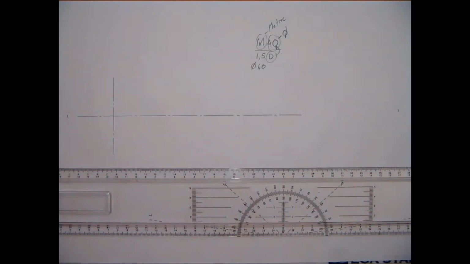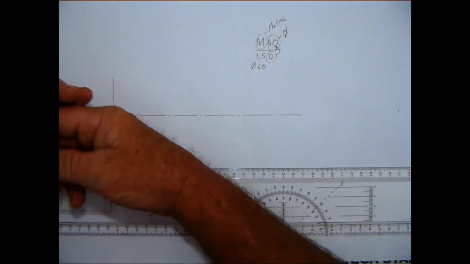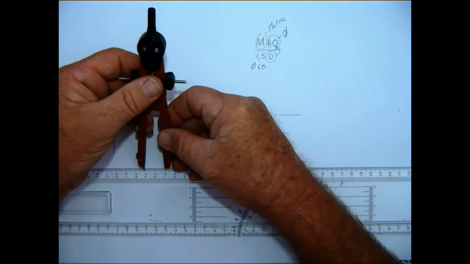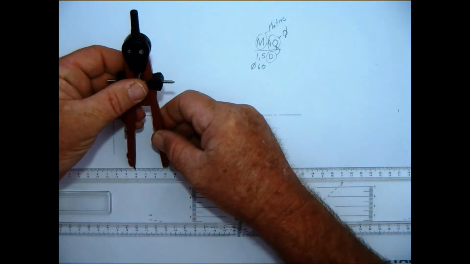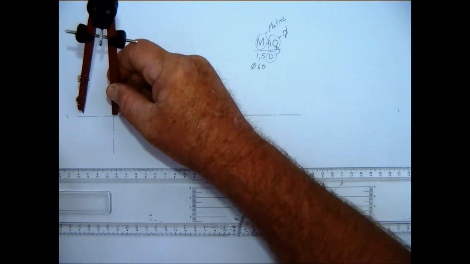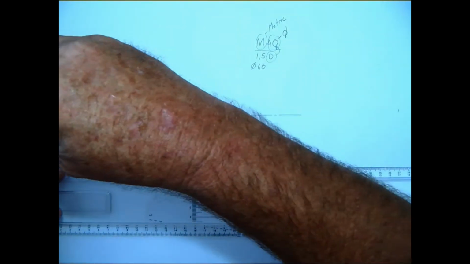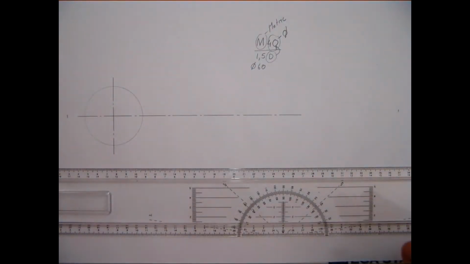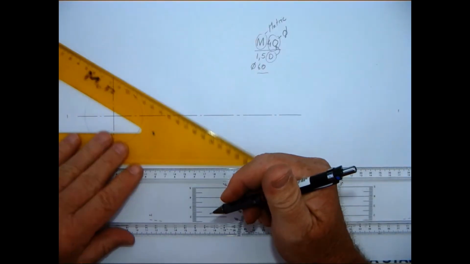So what we do now is we put our compass on radius 30, and we draw a 1,5 circle. That means the diameter of the circle is now 60 millimeters. Good. What we're going to do now is draw a circumscribed hexagon to get to the different surfaces.